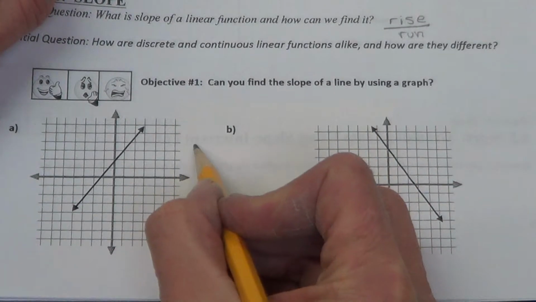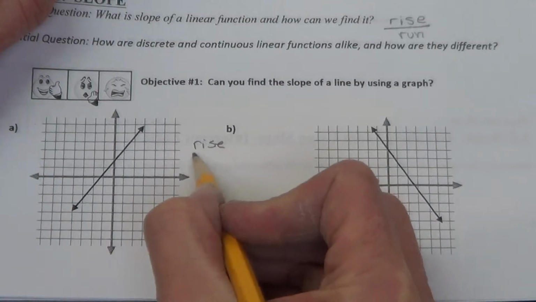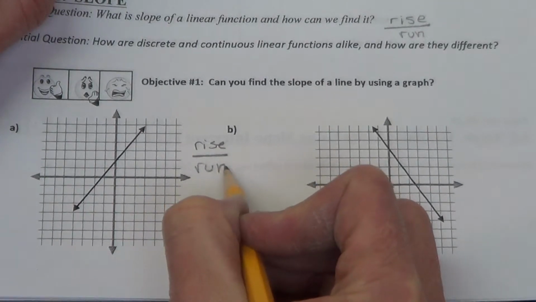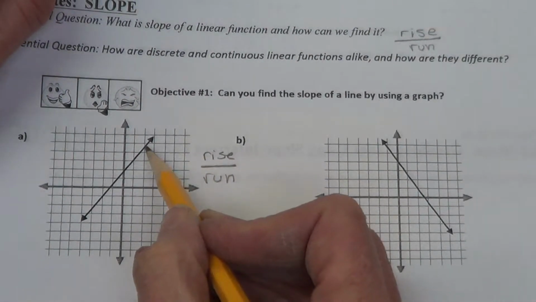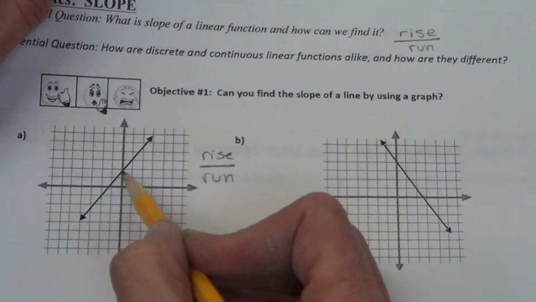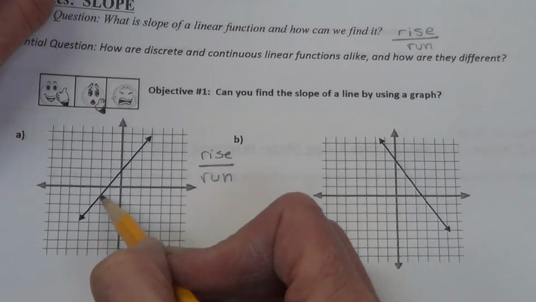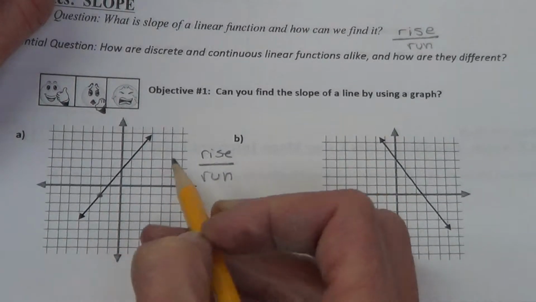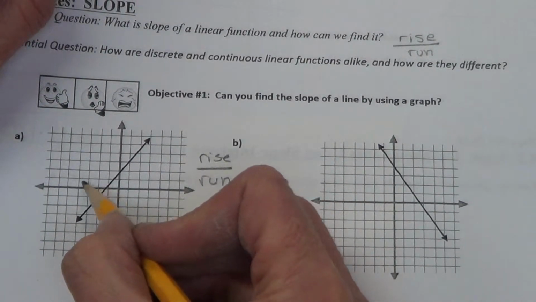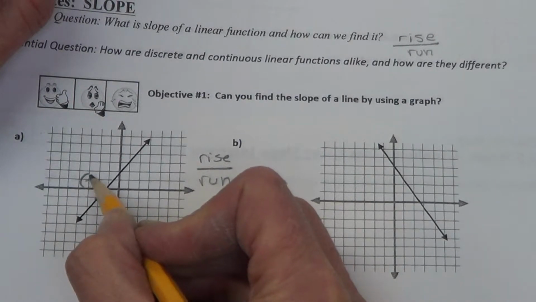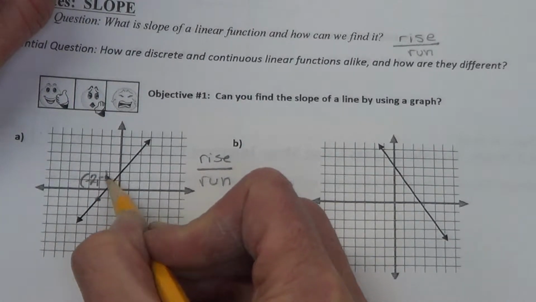Okay, you know that slope is rise over run. So if you look at this line here and you find where it perfectly crosses hatch marks behind it, you might see a point right here at -1, -2, -1.